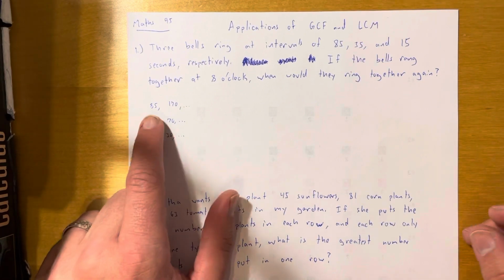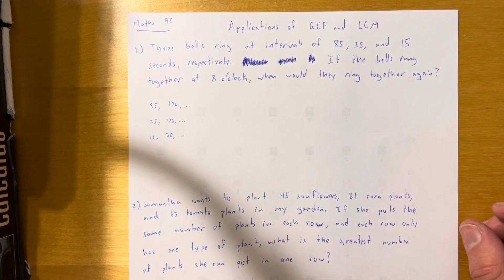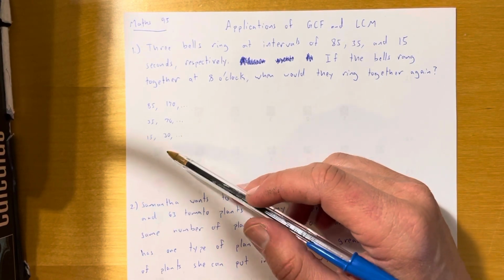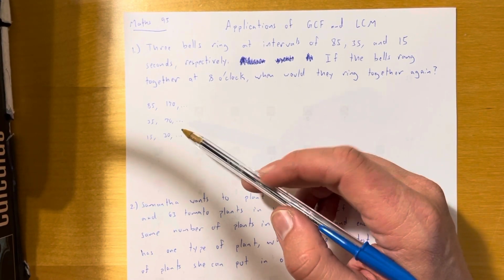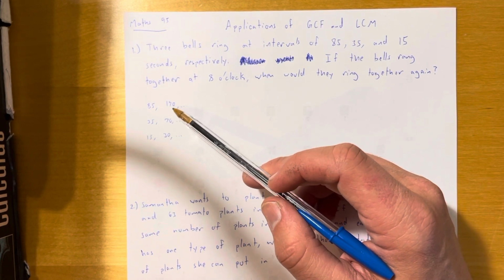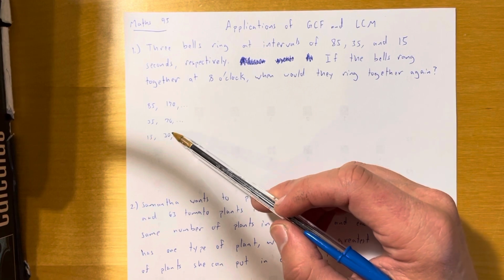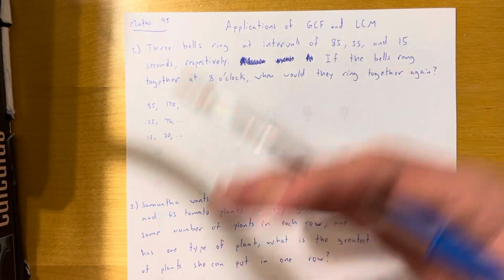So what it looks like we're doing is listing multiples for each of these ringings of these bells. And again, what we're looking for is the first time after 8 o'clock that all 3 of these bells will ring simultaneously. But another way of thinking of that is the first number of seconds that will appear in all 3 lists, or the first common number of seconds.